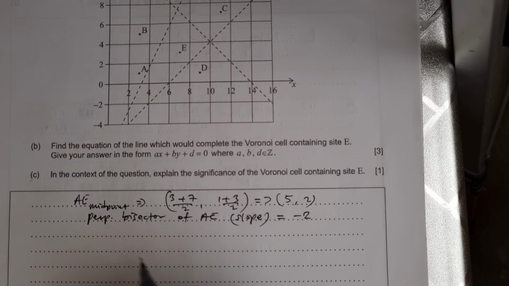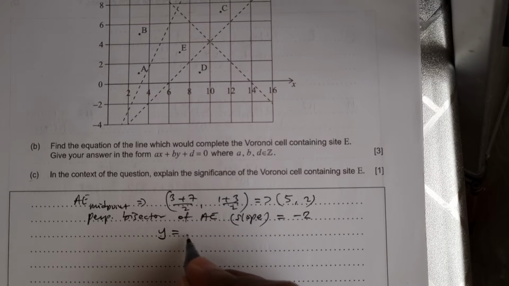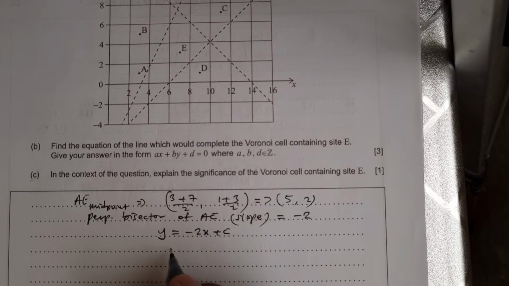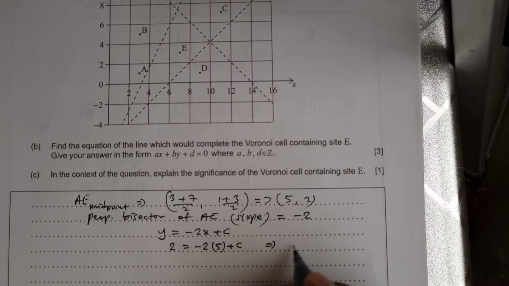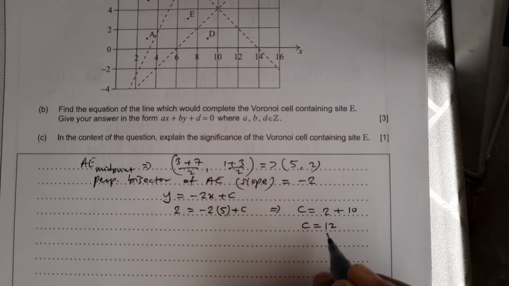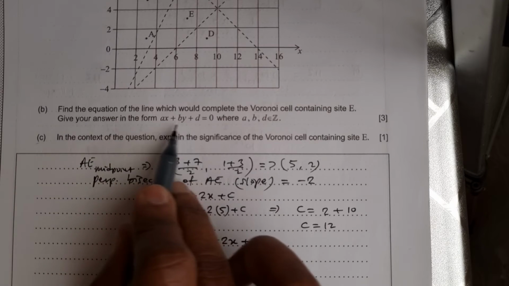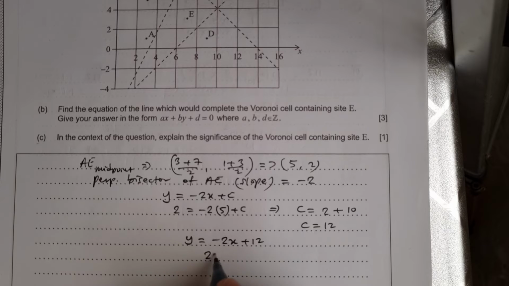So to find the equation now, it's very easy. y is going to be equal to -2x plus c. And so we substitute (5, 2) in here. We get 2 is equal to -2 times 5 plus c. The -10 here can be added to the other side, and so c turns out to be 12. So the equation of that line that would complete the cell is y is equal to -2x plus 12. But because we need to give it in that form, we're going to say 2x plus y minus 12 is equal to 0.